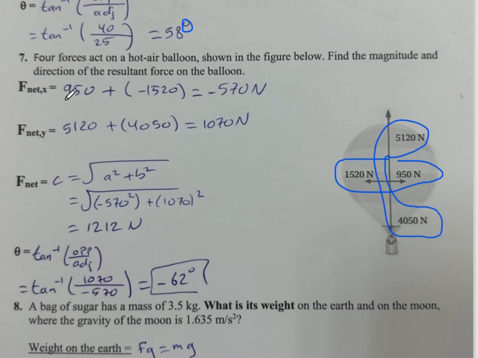So F net x, you just add them, 950 plus negative 100 and so on, and you get the number. Then you add the y-axis, 500 and the negative 4050, and you get the number.